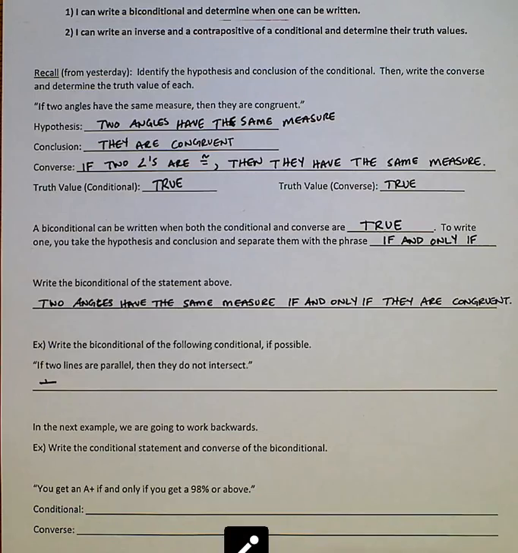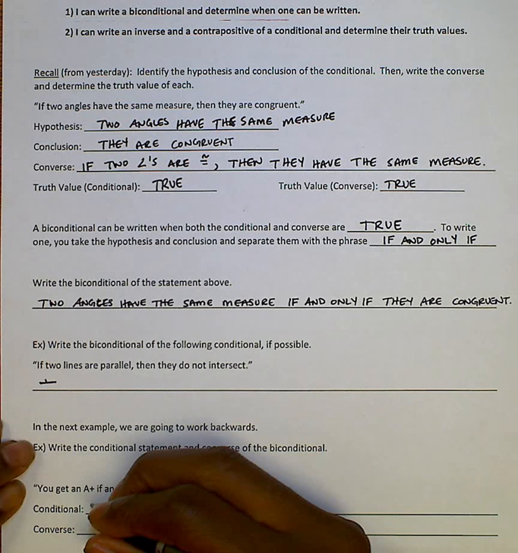Let's write a conditional statement and a converse of this biconditional. So here we're given a biconditional. We're going to write the conditional statement. We're going to write the converse of that conditional statement. You get an A plus if and only if you get a 98% or above. So our conditional, not too hard to write.